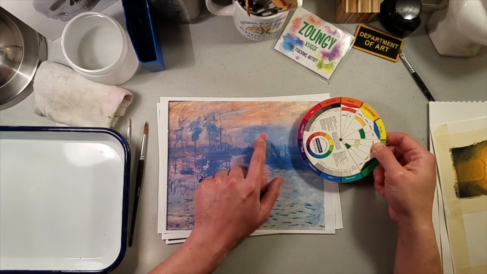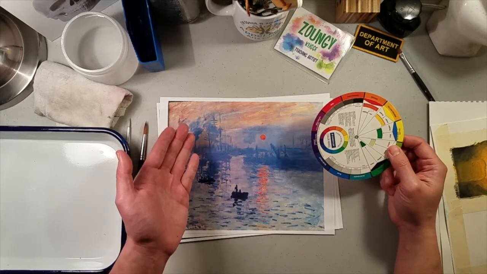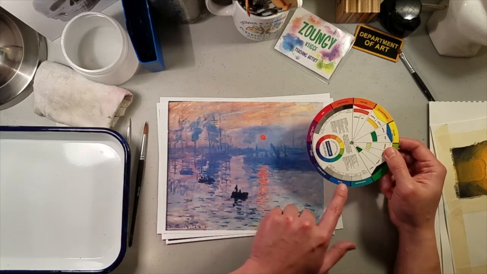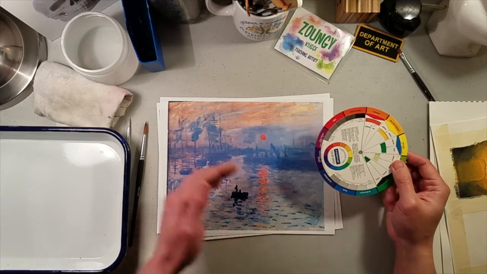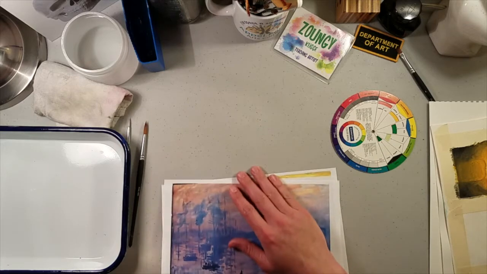So this sun and these reflections and these clouds wouldn't look as bright as they do if the rest of the painting weren't in this blue family. So these are complementary colors that are contrasting and helping to create the appearance of light.